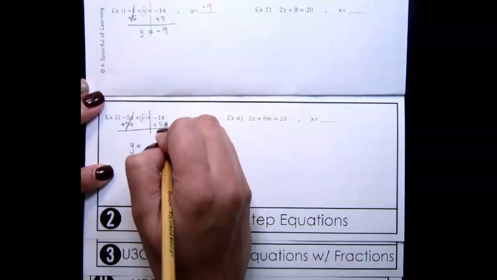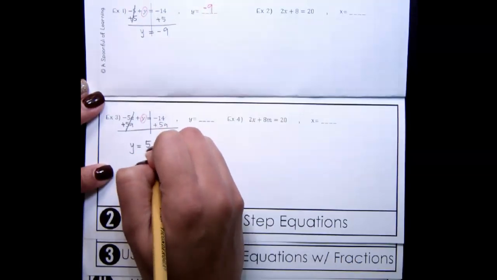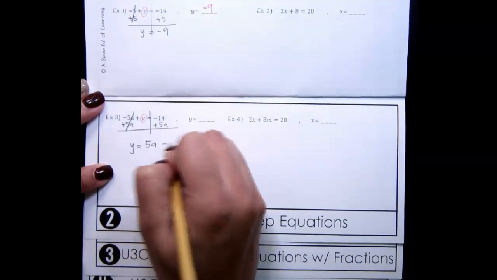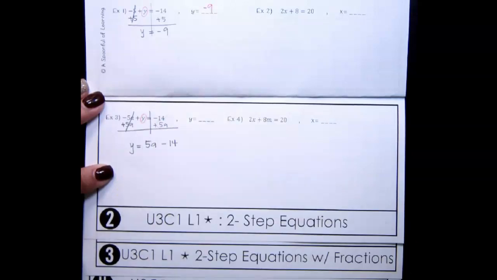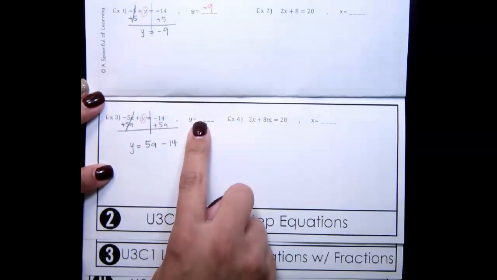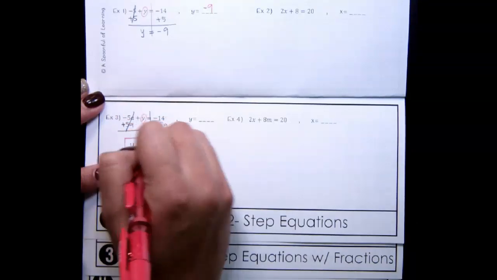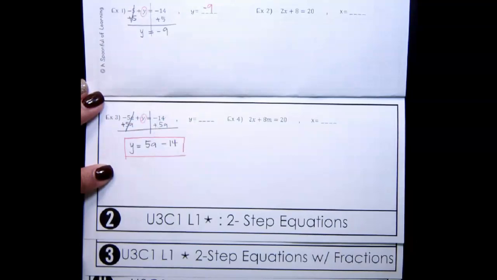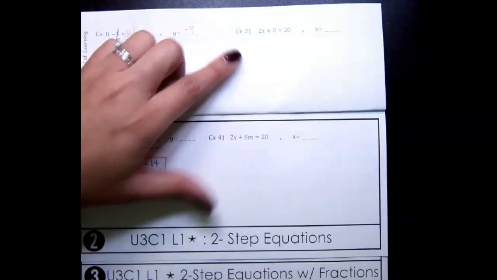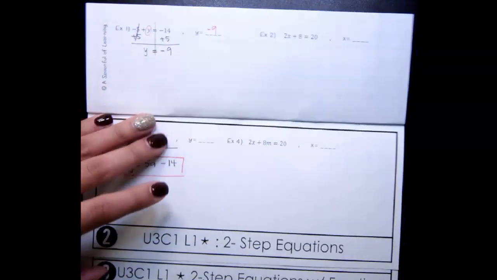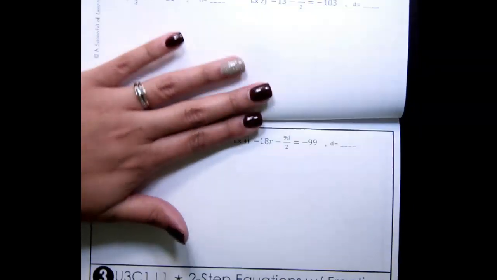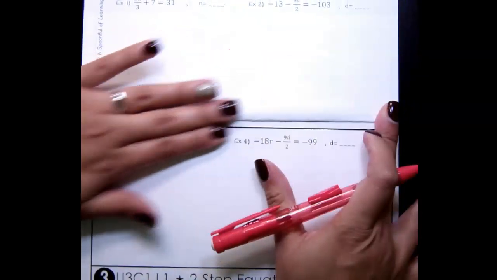The only thing I'm going to do is write the 5a first and then -14 because that's what I was trying to get by itself. I wanted to find what y equals. Well, y equals 5a minus 14. So you can try 2 and 4 by yourself. Your teacher should have a key that you can look at to make sure that you got the answer correct.